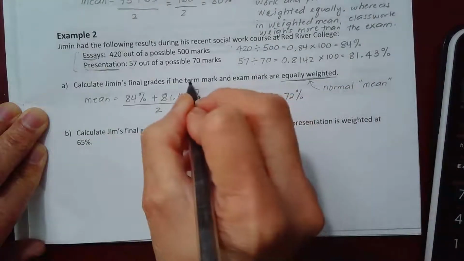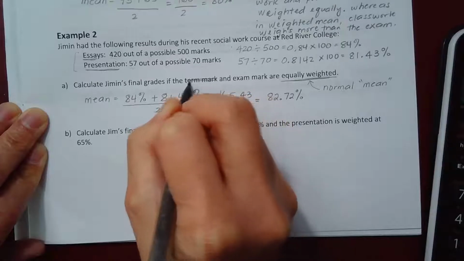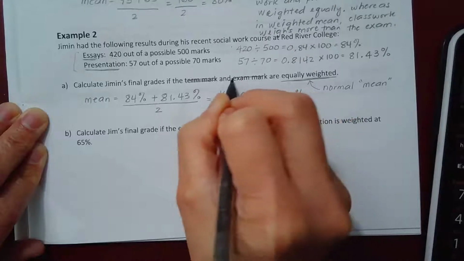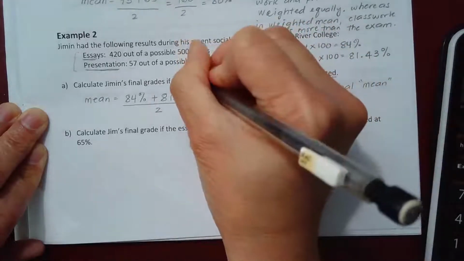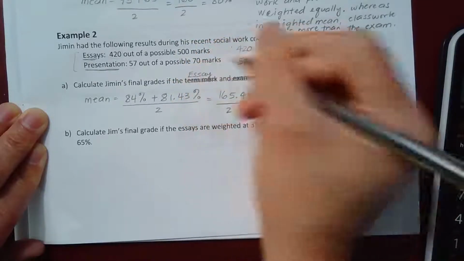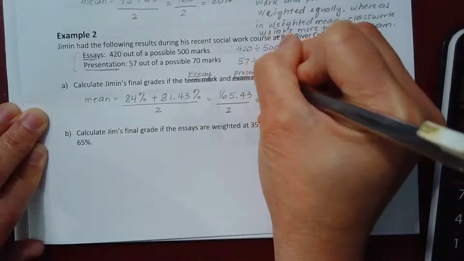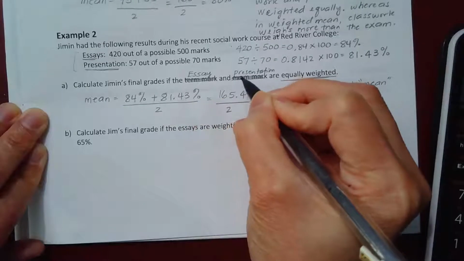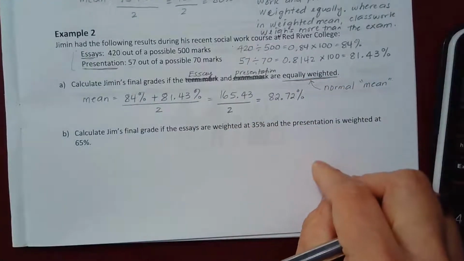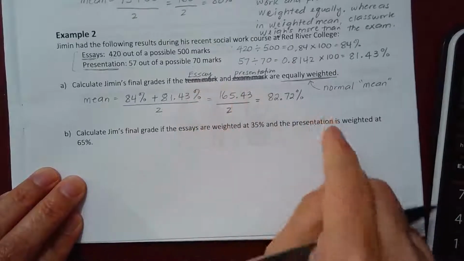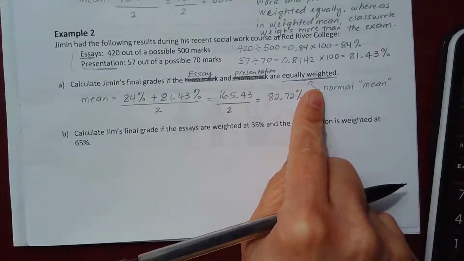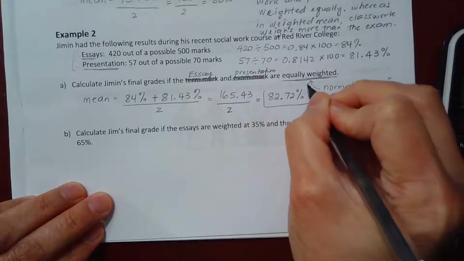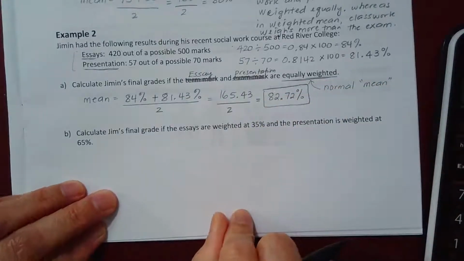This one's supposed to be, let's erase that and erase that. I think this is wrong. If the essay and presentation. Okay, so erase this part here because there's no term mark there, and I think this is supposed to be presentation. If essay and presentation are equally weighted. Okay, so that's that mark.